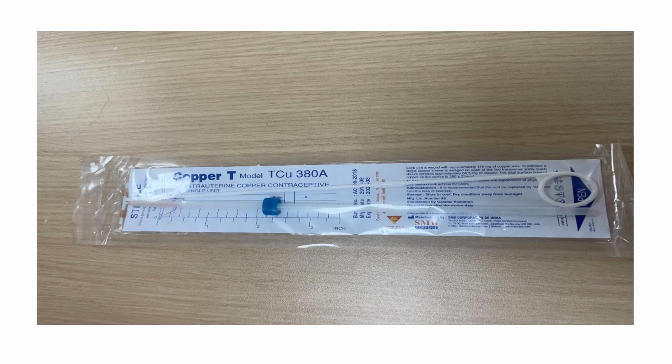Here you can see the end of the plunger clearly. That ring is for the finger grip to put it inside the inserter. And this 380, 375, whatever in case of a multi-load one, is the surface area of the copper.